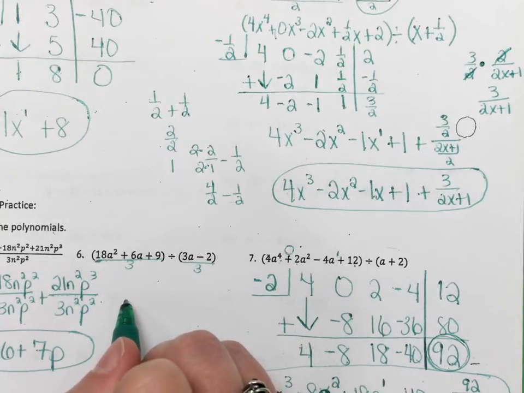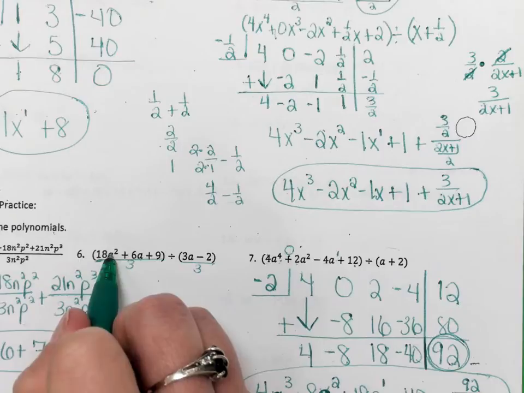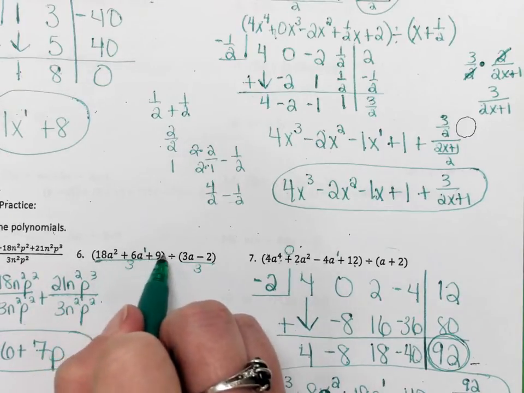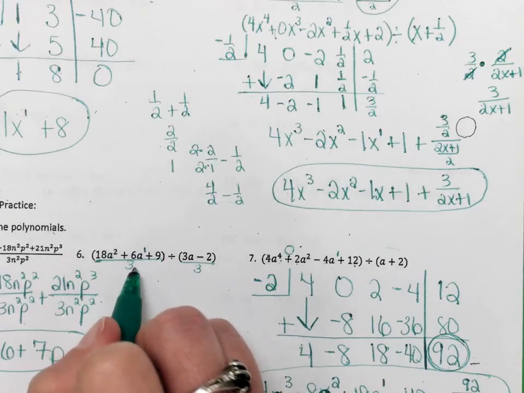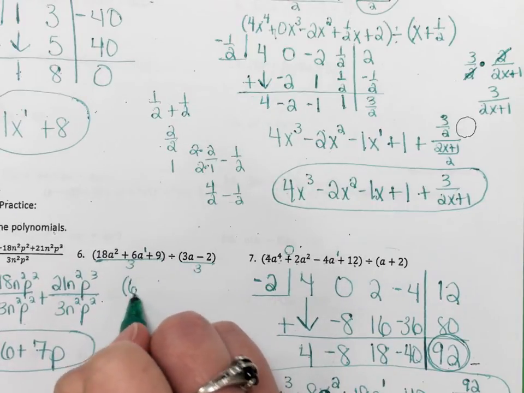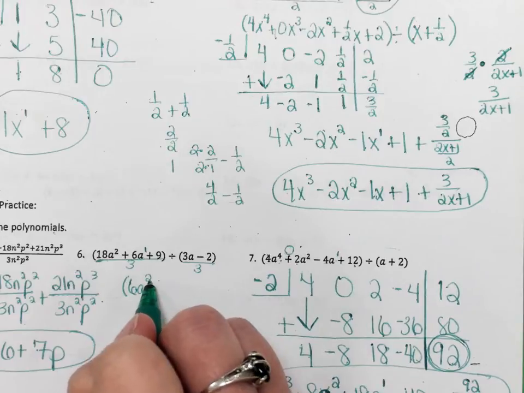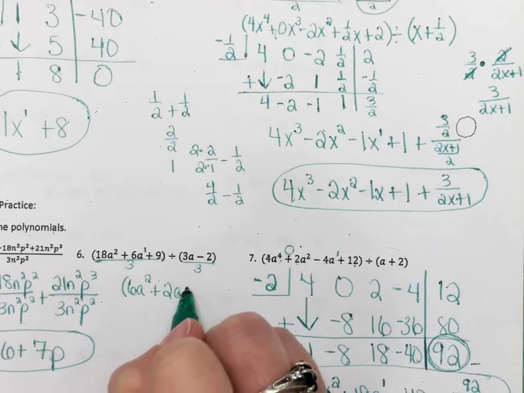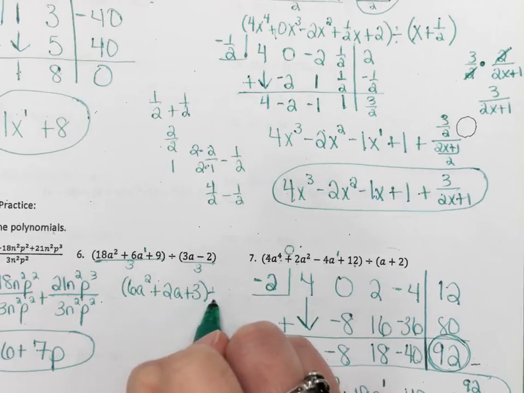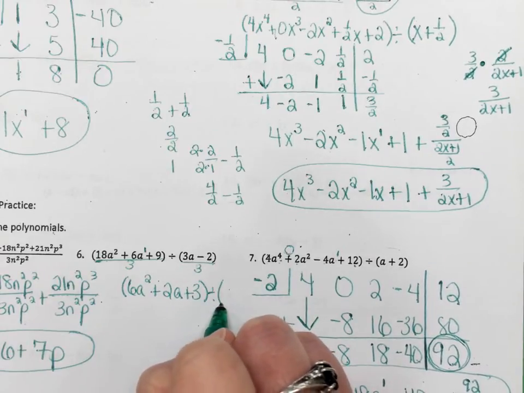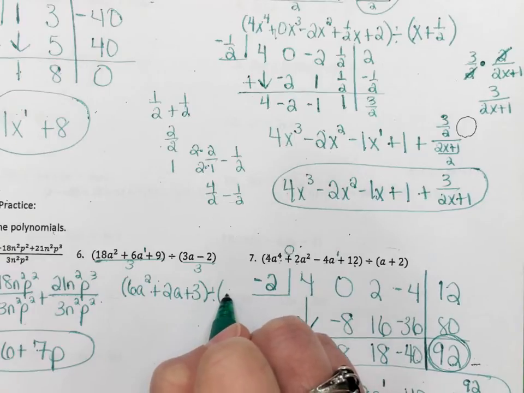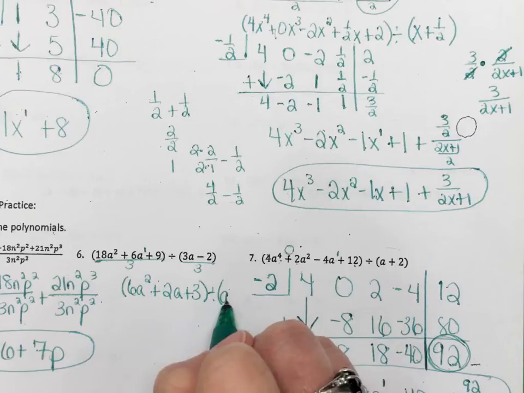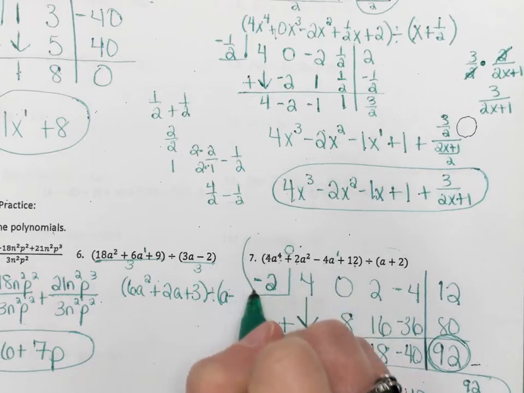All right, am I missing any exponents? I go from a to the 2, a to the 1, and then nothing. Am I missing any exponents? No. All right, what's 18 divided by 3? 6. 6a to the second. What's 6 divided by 3? 2a. What's 9 divided by 3? 3. And then it's divided by what? 3a. 3 divided by 3. A minus 2 over 3.